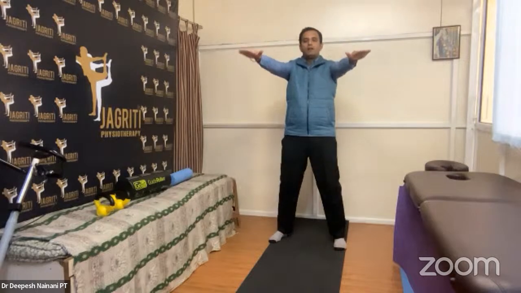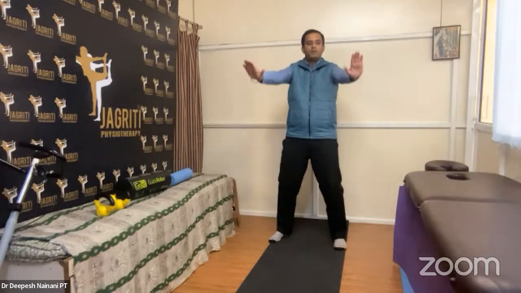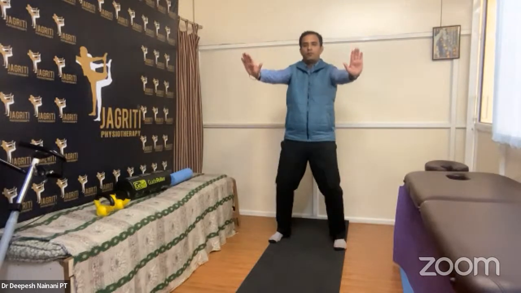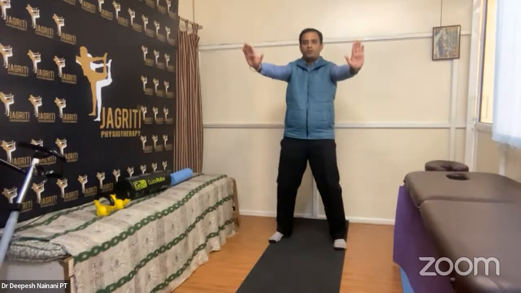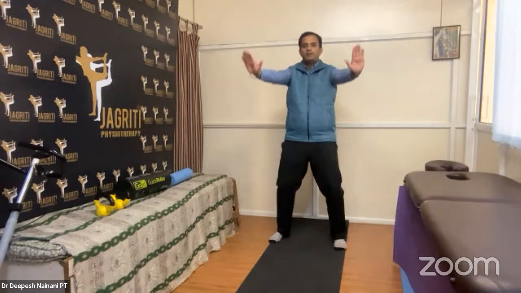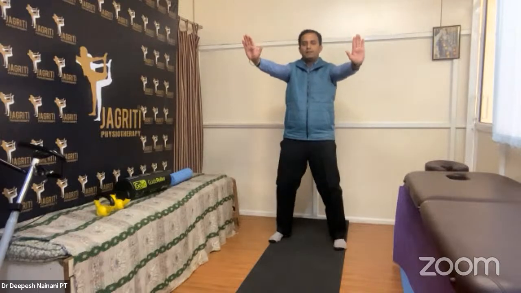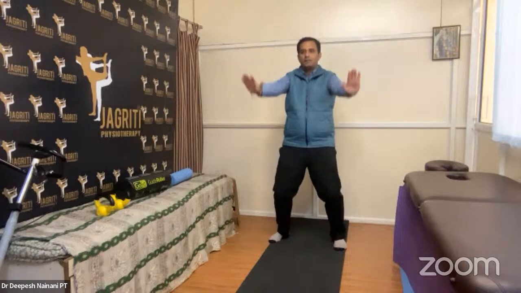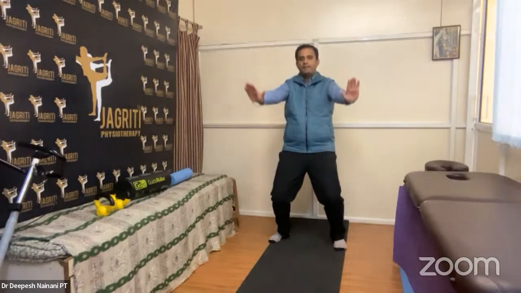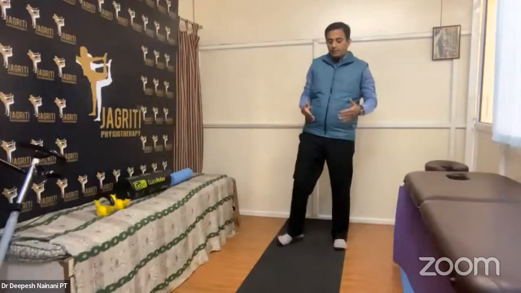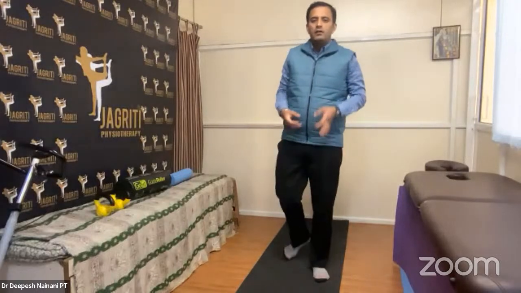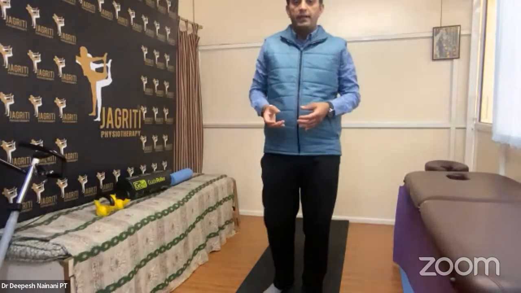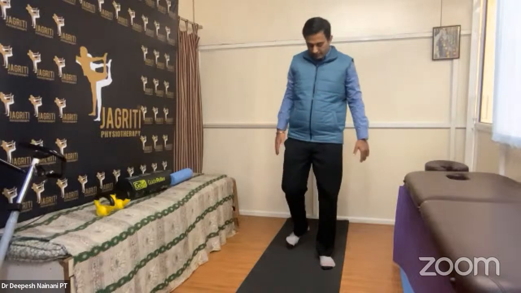1, 2, 3, 4, 5, 6, 7, 8, 9. This is a broad base gait. With this broad base support, I had done this squat. Now we will do with the narrow gait.